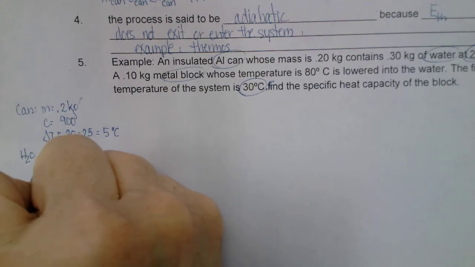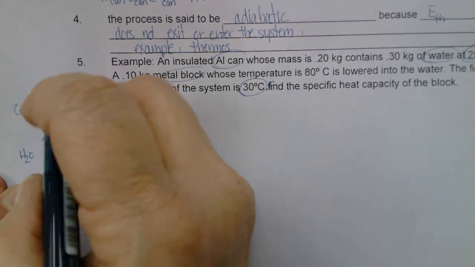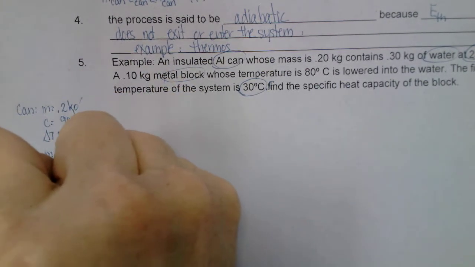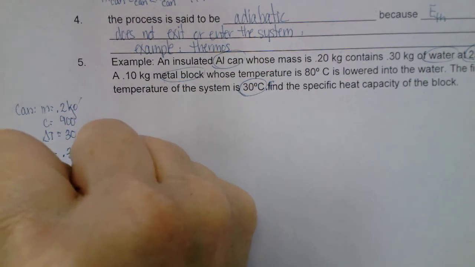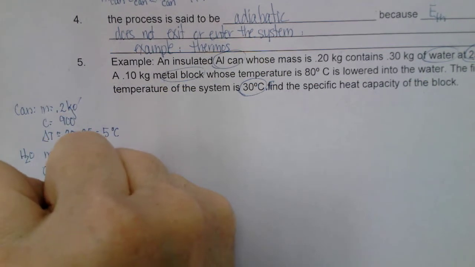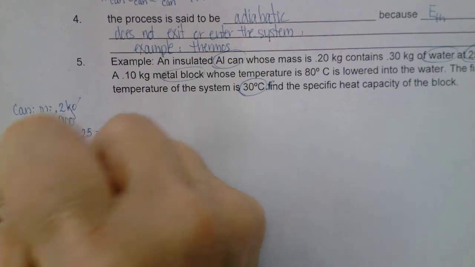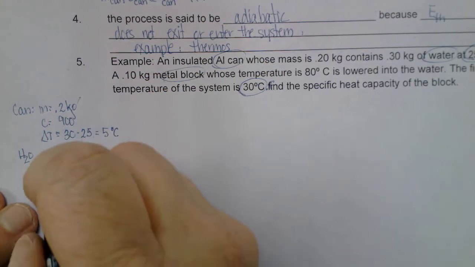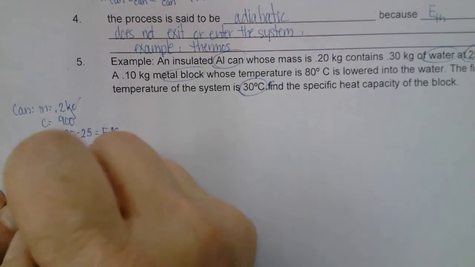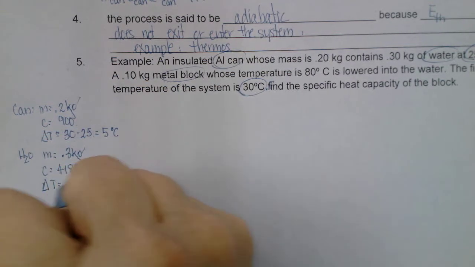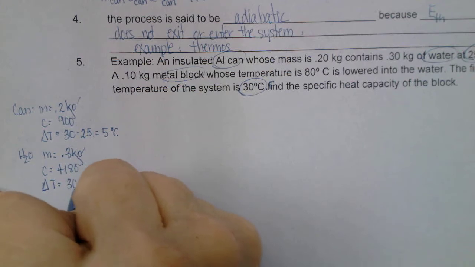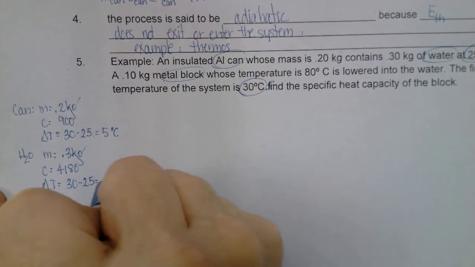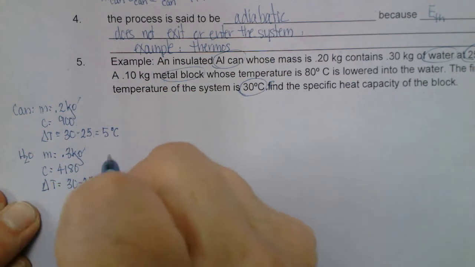The mass of the water is 0.3 kilograms. The specific heat capacity of the water is 4,180 joules per kilogram degrees Celsius. And the delta T of the water is going to be the same as the delta T of the can because they were at equilibrium to start with. So my delta T is again 30 minus 25, which is 5 degrees Celsius.